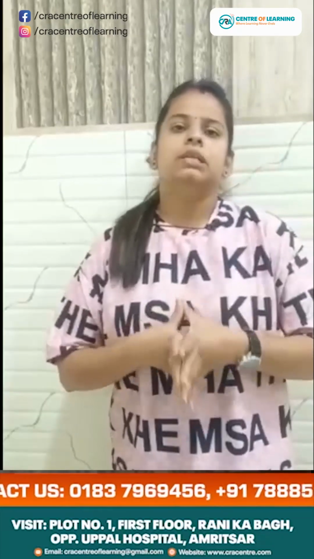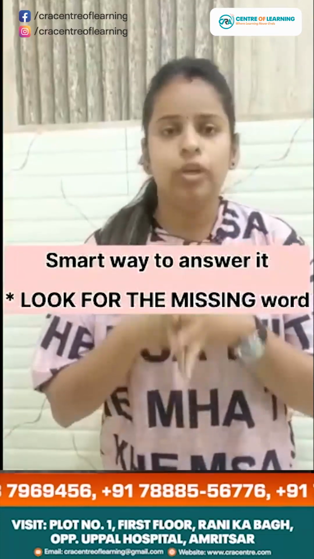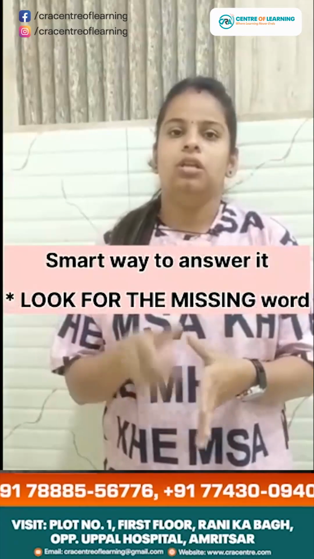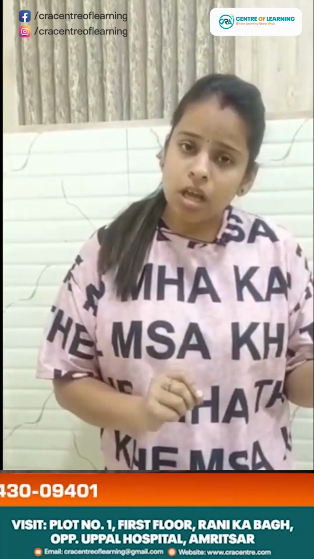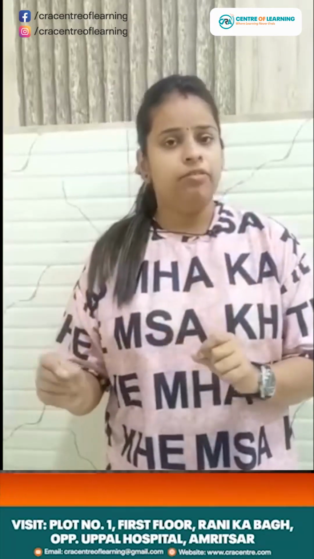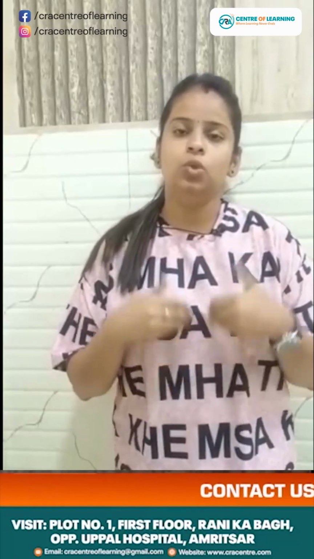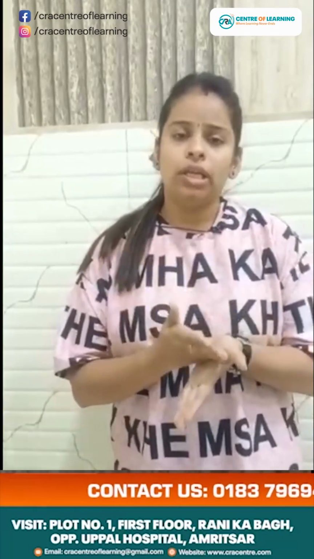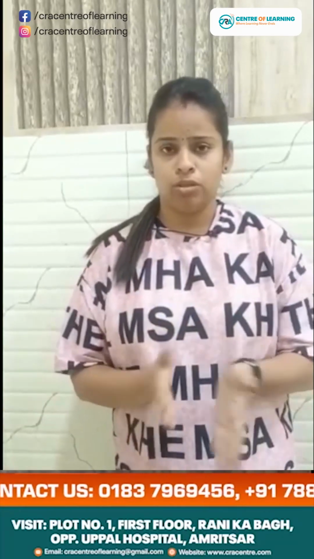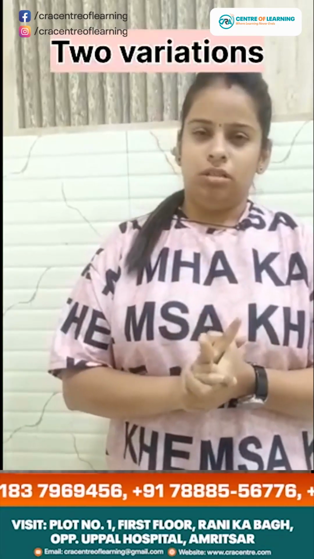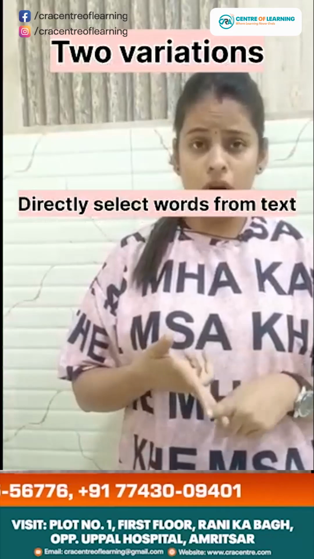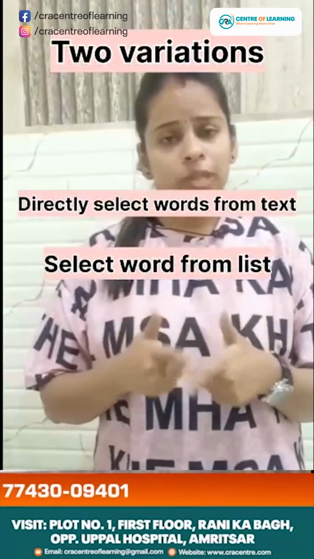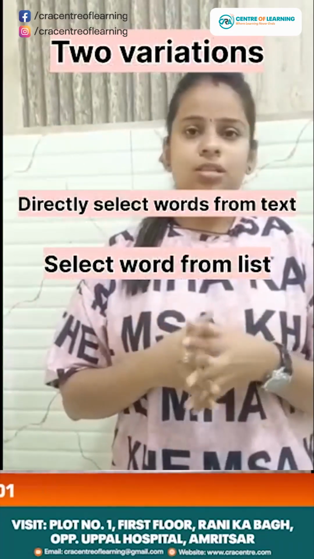In IELTS academic reading, the smart way to answer this question is to look for the missing words, whether it is a noun, verb, adjective, etc. And you can fill the gaps accordingly in this type of question. Two variations are there. Whether you select words from the text directly or whether you select words from the list of answers. So you must practice both.